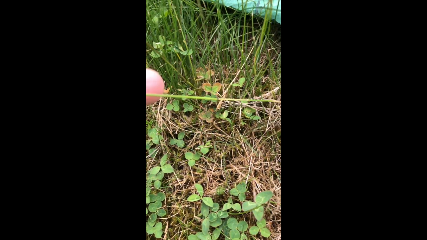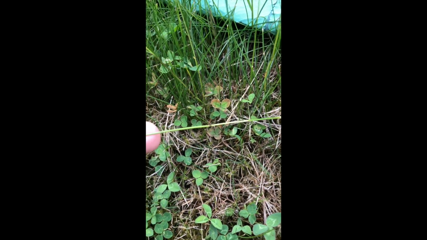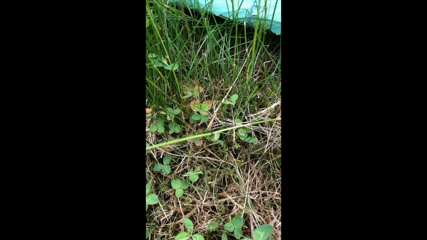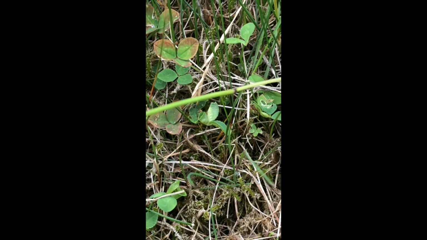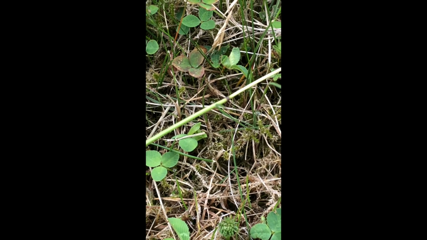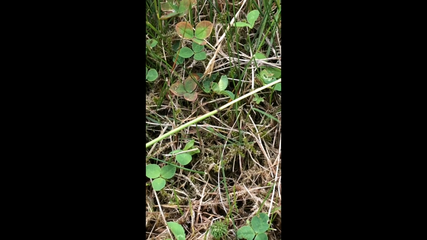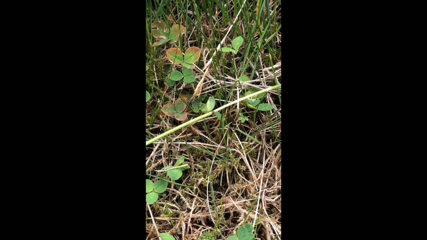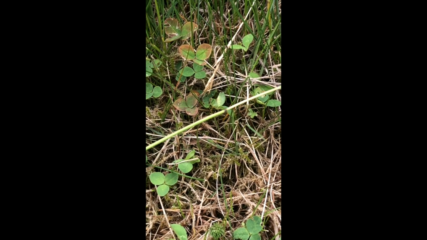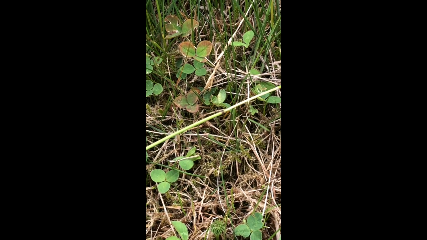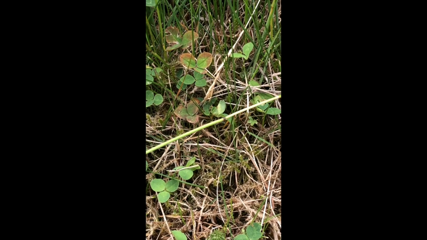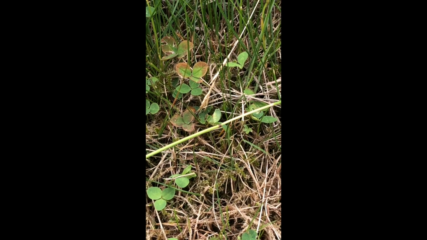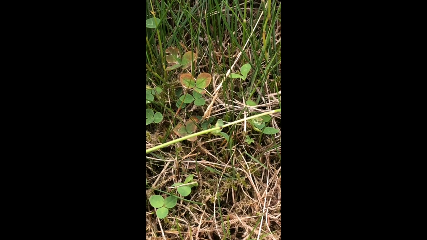If I can, this black little structure here, if I can just zoom into that. Apologies for the camera work, it's sometimes not the best. These things are a little bit difficult to capture, but you can see that black bit. That's called a node, and I think that's basically just a growing point for the grass.